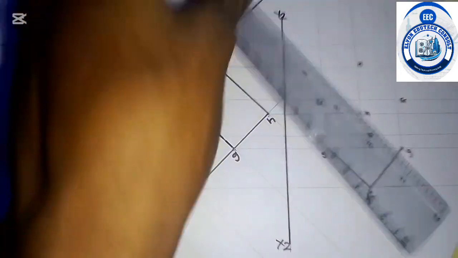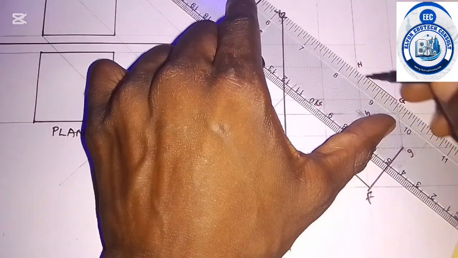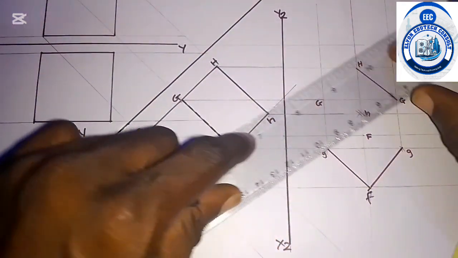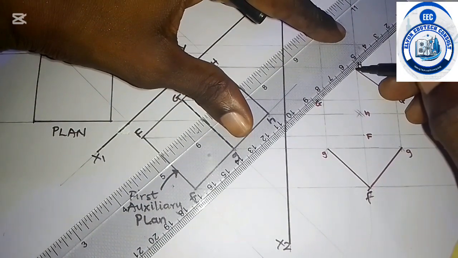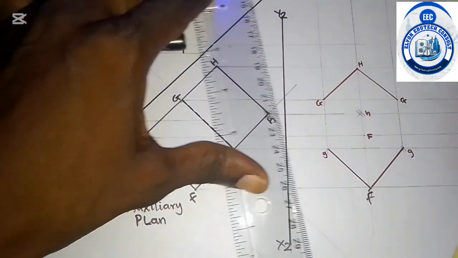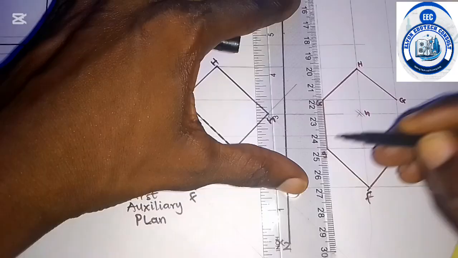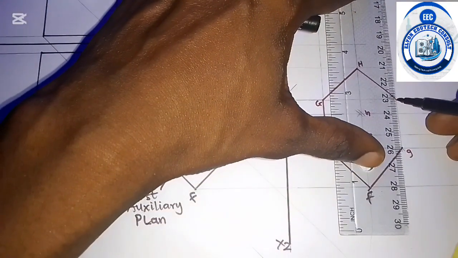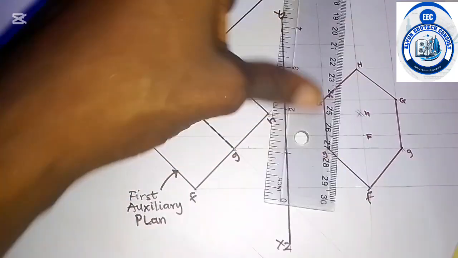So I'm going to connect this way, then I'll connect this. Also this way, then I'll connect this, then connect this at this side this way.